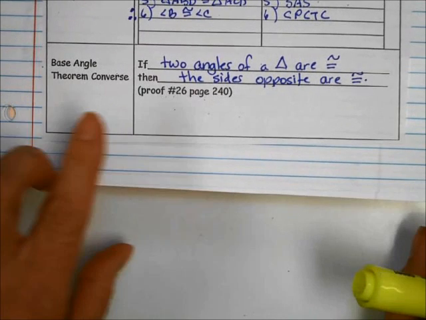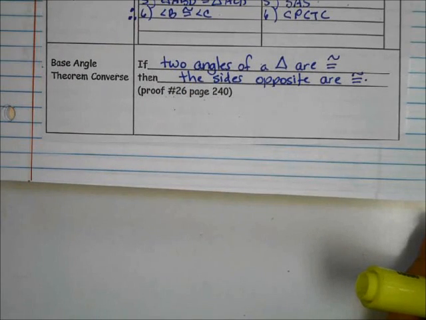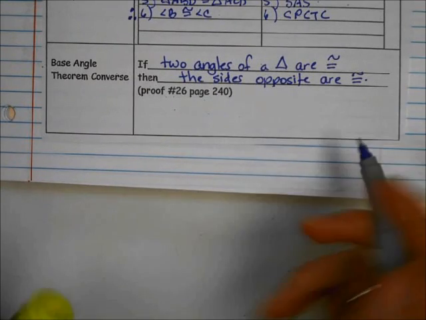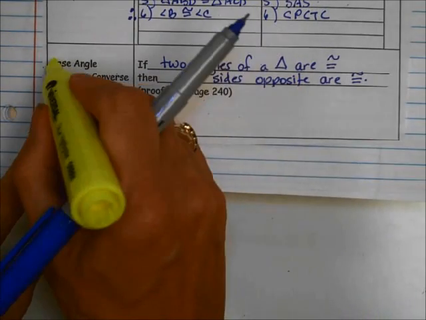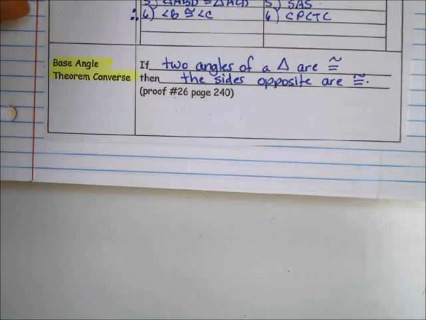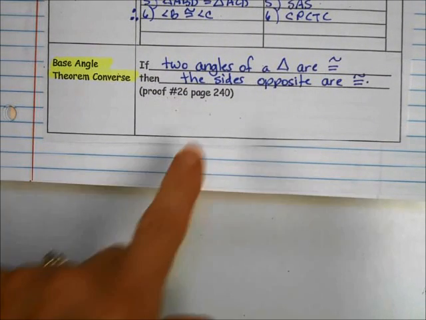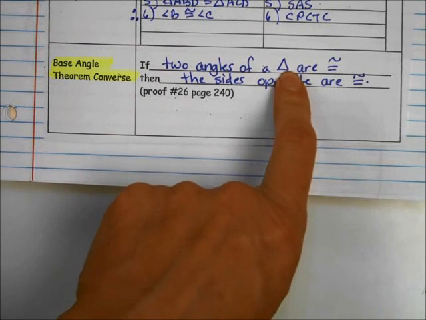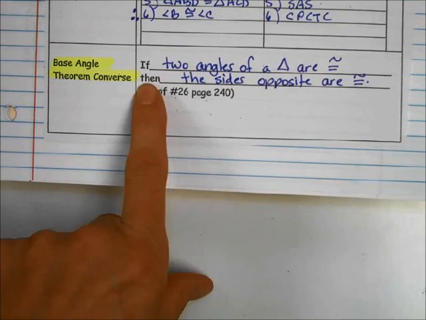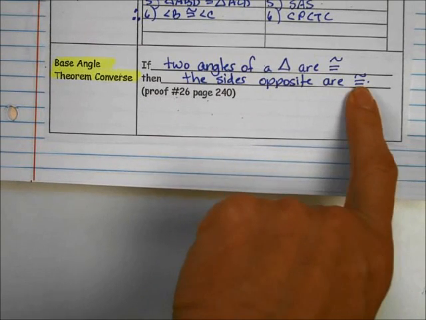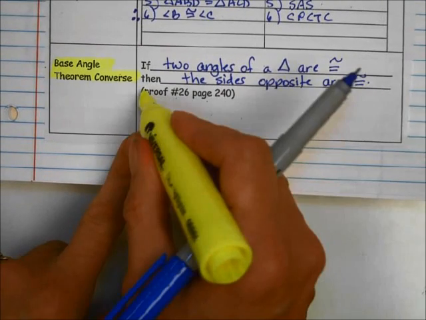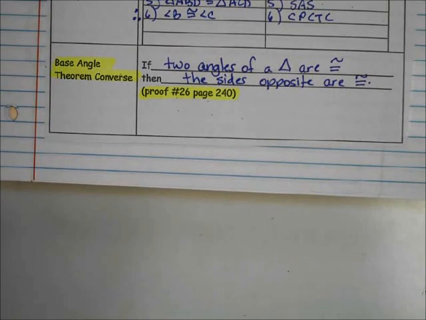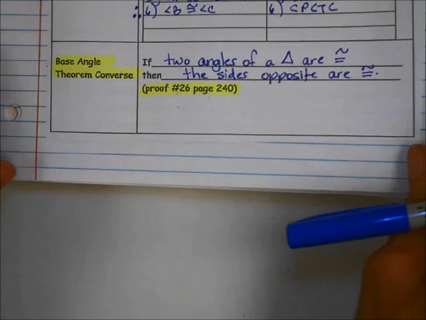Okay, the base angle theorem says if two angles of a triangle are congruent, then the sides opposite them are congruent. This is the base angle theorem converse, just opposite of what we just did above. Now the two angles are congruent, two base angles are congruent. Then you know the sides opposite are also congruent. Now that's the proof of that is number 26 on page 240. It's going to be part of your homework, so we'll work on that later.